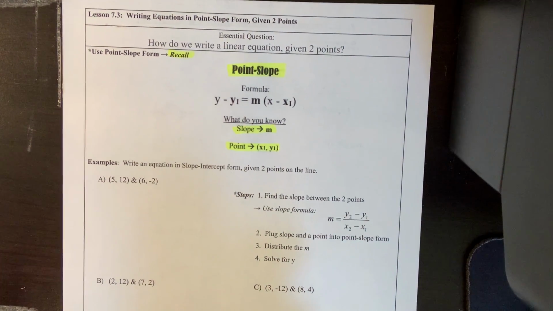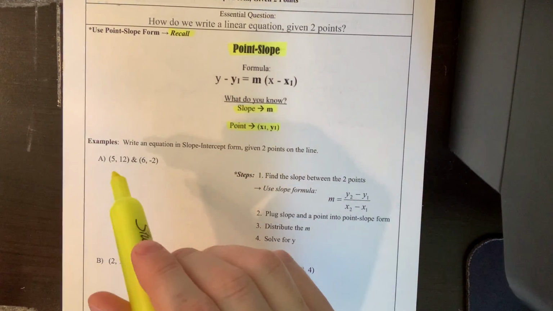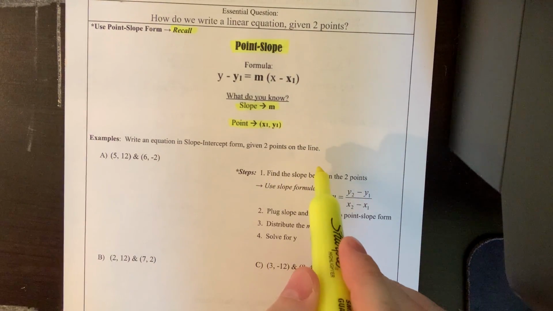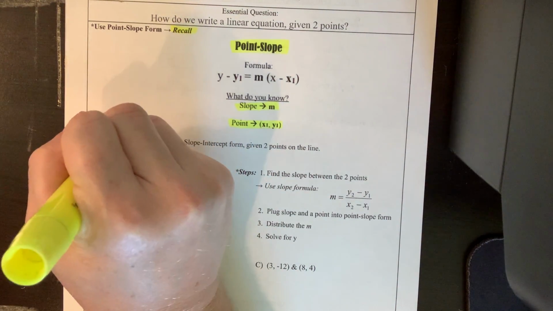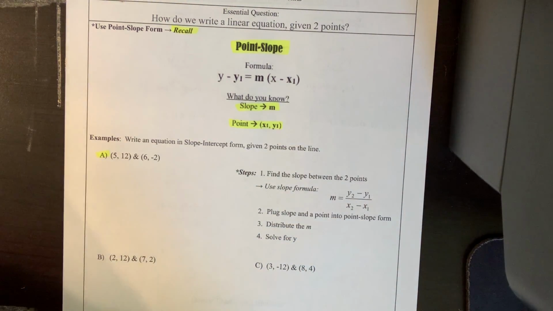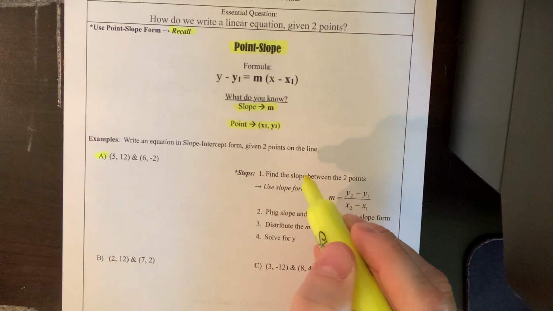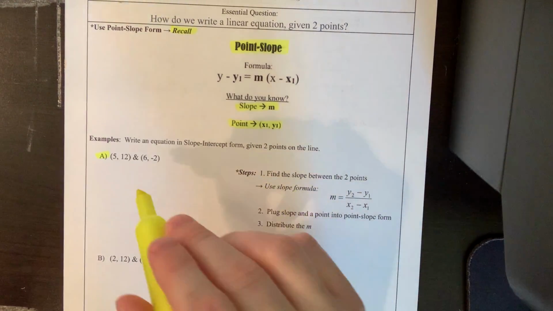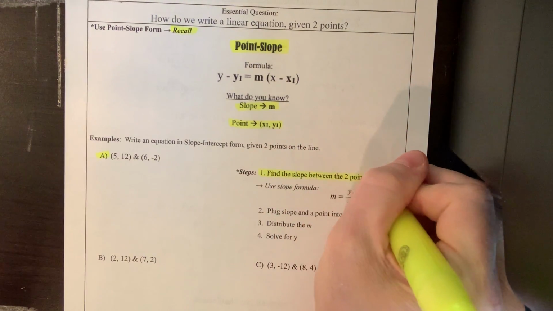So if you go down to the middle of the page in your notes, you're given an example, okay? The example says write an equation in slope-intercept form given 2 points on the line. Okay, so now it gives you 2 points. We do example A. The points are (5, 12) and (6, -2), okay? Now over here on the right, I list the steps, okay? So we're going to go step by step on how to write an equation in slope-intercept form given these 2 points. Step 1, we want to find the slope between the 2 points.